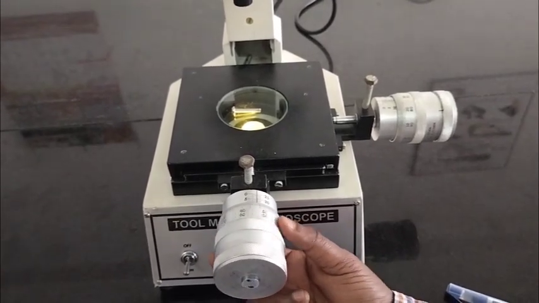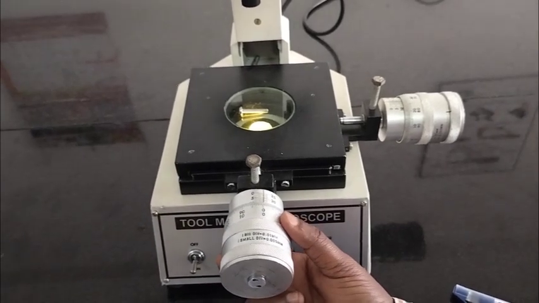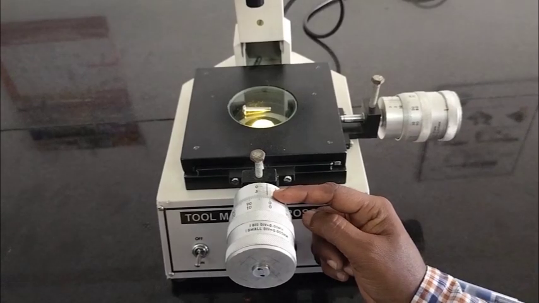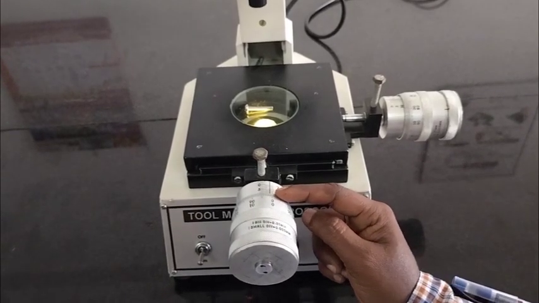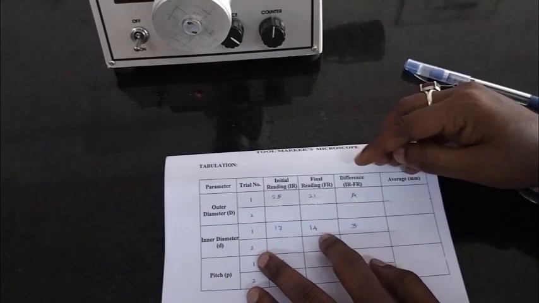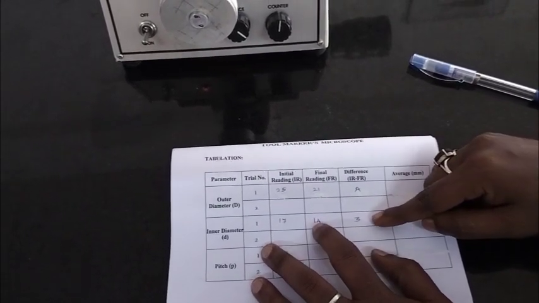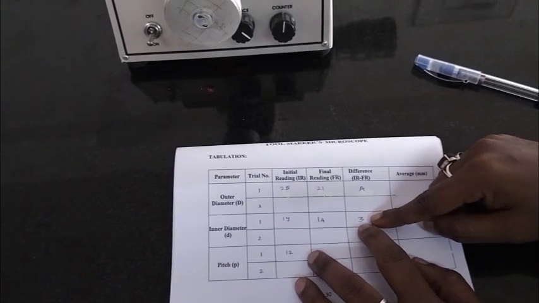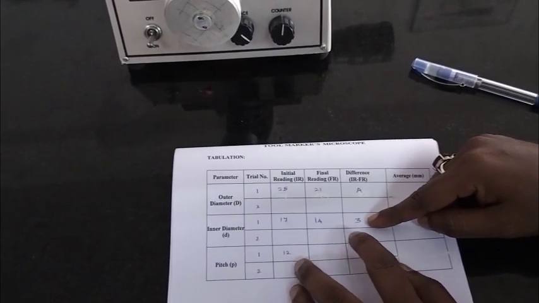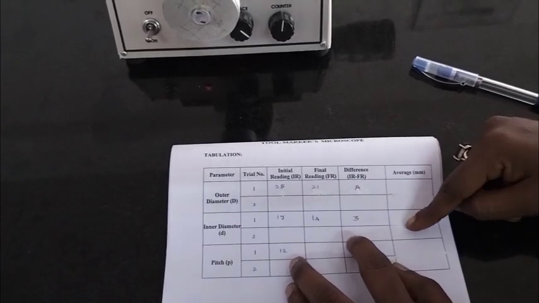Here we note the difference to get the inner diameter of the screw, with a final value of 14 mm. The difference is 17 minus 14, which is 3 mm. Similarly, we find the value from the other end, and the average value is to be noted here.